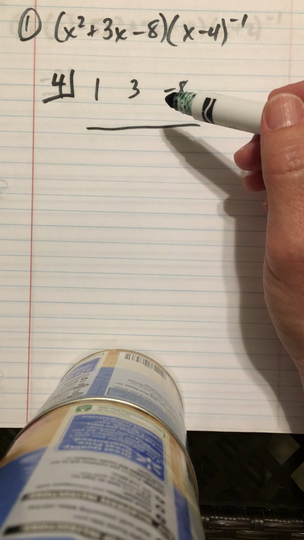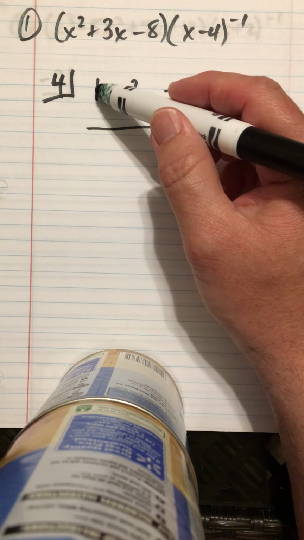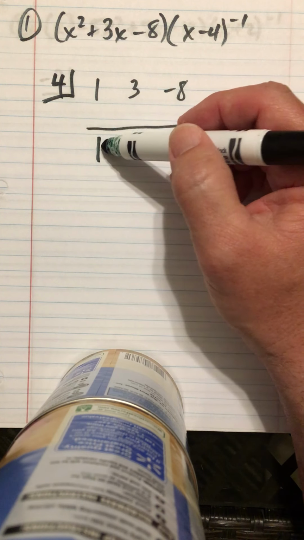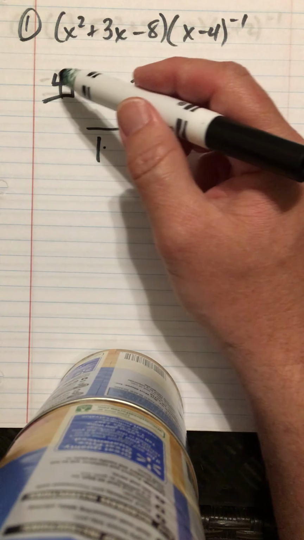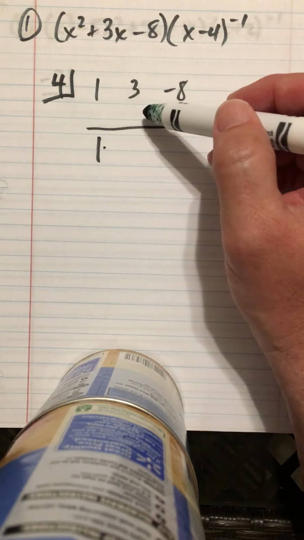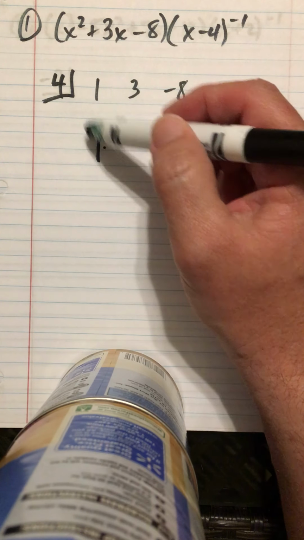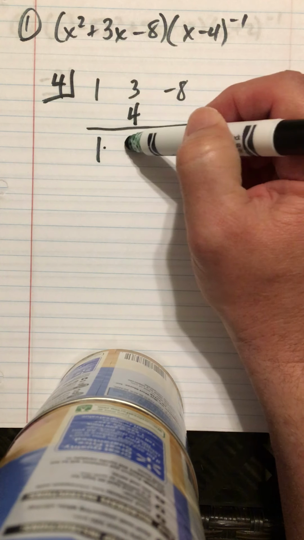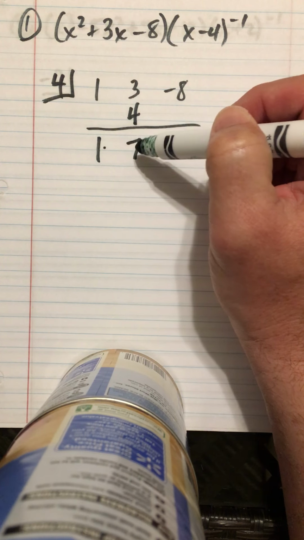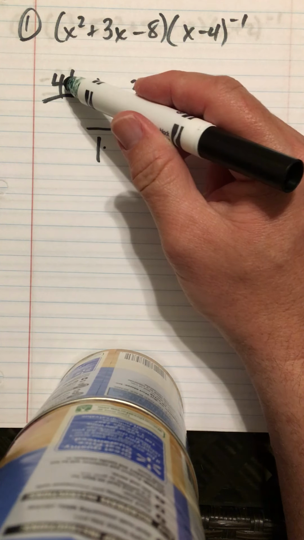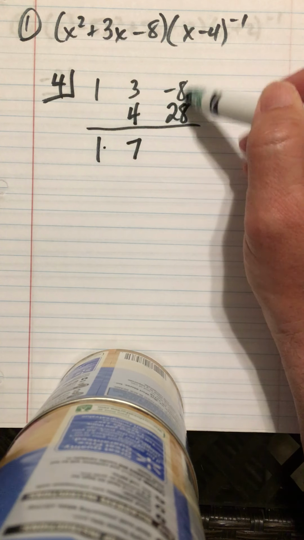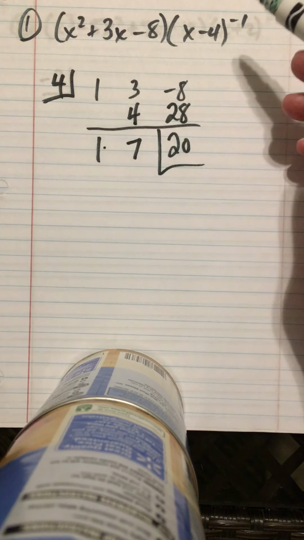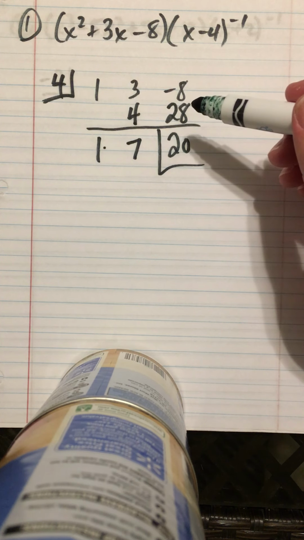Here's how synthetic division always works. Always drop the front coefficient below the line. Then anything below the line gets multiplied times the box for the next column. So it's going to be 1 times 4 is 4, and then add the column. Anything below the line gets multiplied times the box for the next column and add. And now that I'm out of numbers, I put a box around that one, I'm done.